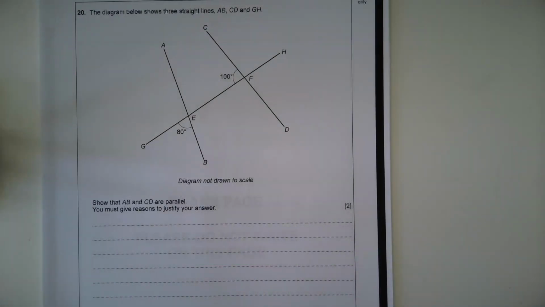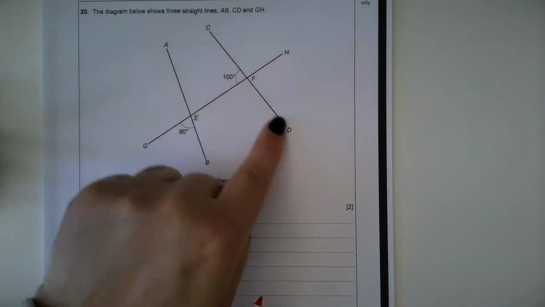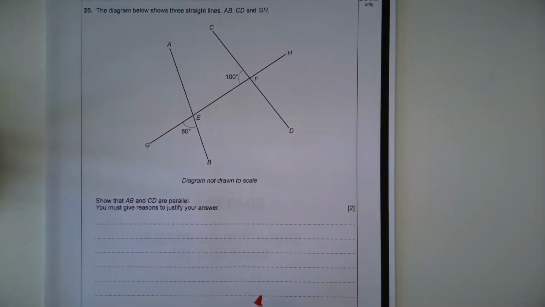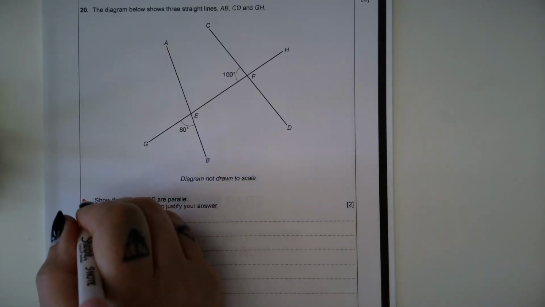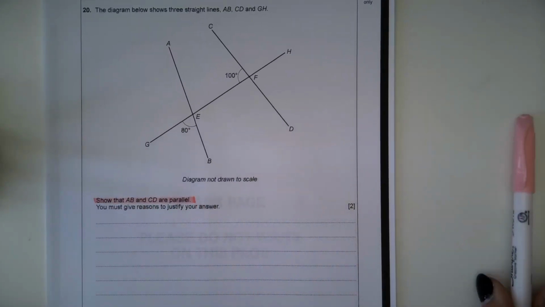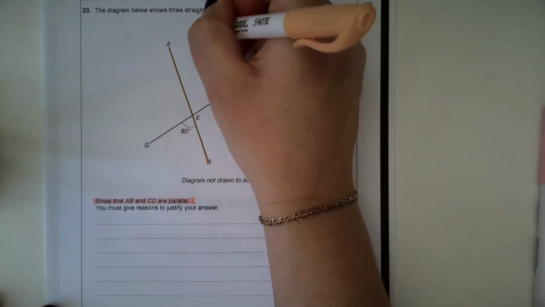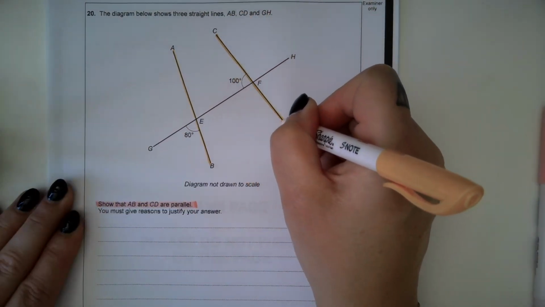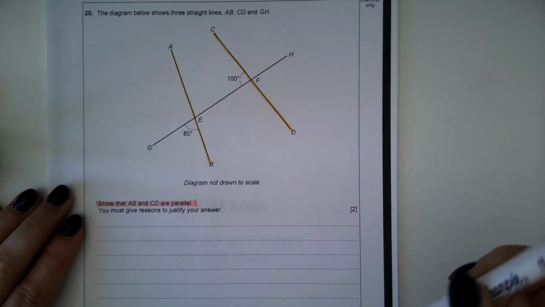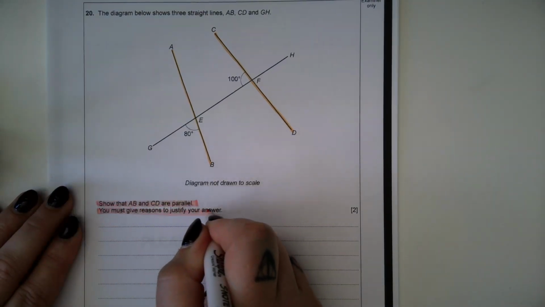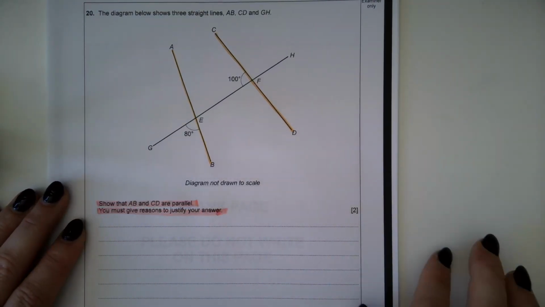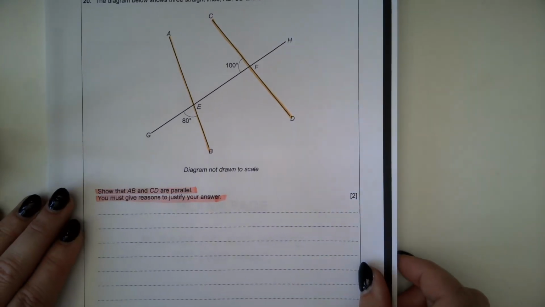Question 20. The diagram below shows 3 straight lines, AB, CD and GH. Show that AB and CD are parallel. So we're trying to show that AB and CD are parallel. You must give reasons to justify your answer. So not only are we showing it with working out, we've got to give reasons as well, guys.